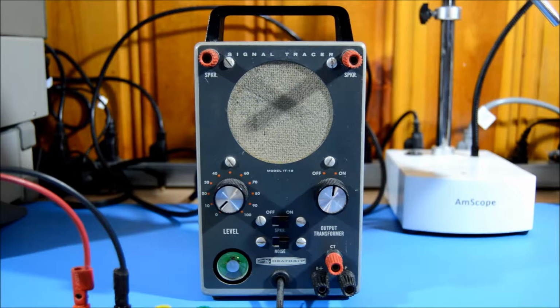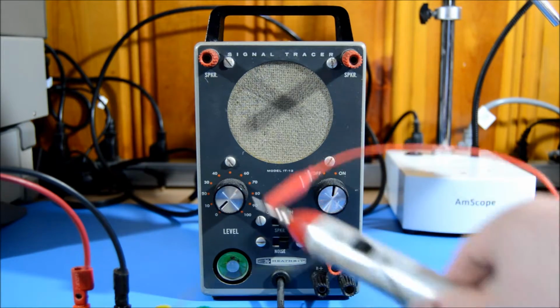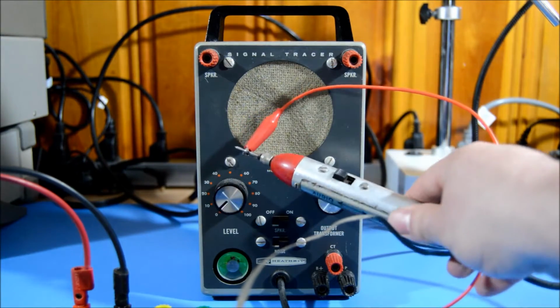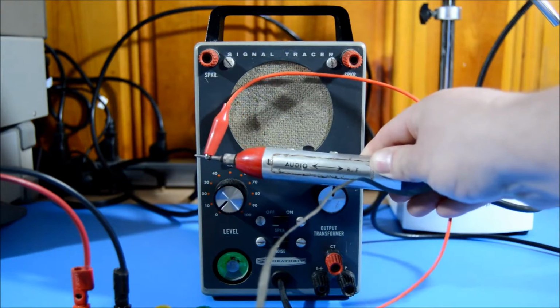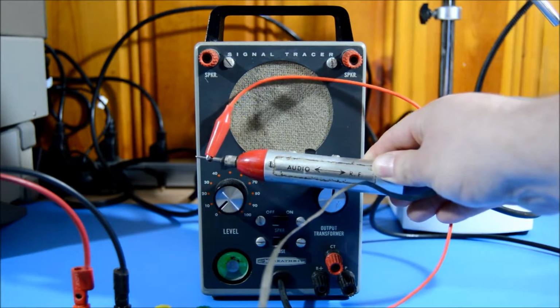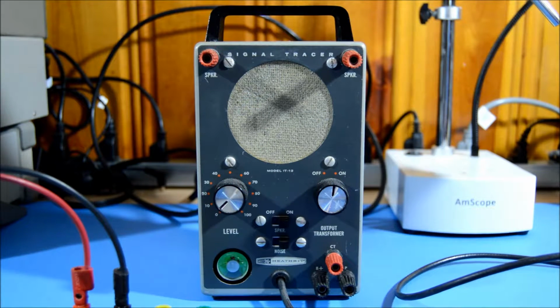What it does is you have a probe, which is here, and you can see it says audio toward the left and RF to the right. What it does is it's meant to be used with radios primarily, where it has a detector built into it, so you can use it with radio frequencies, and you can probe through the radio and see where any issues might be occurring. But you can also use it for audio circuits.